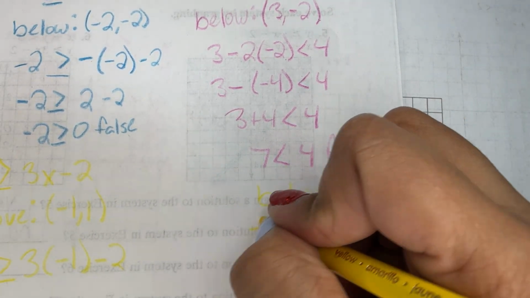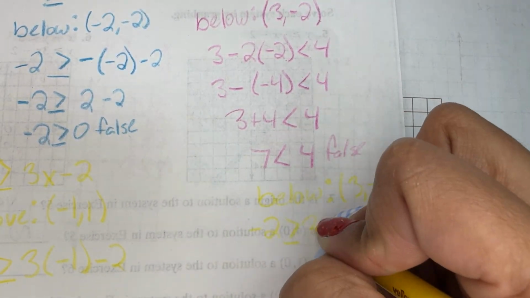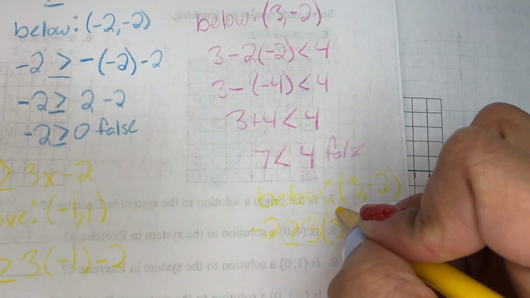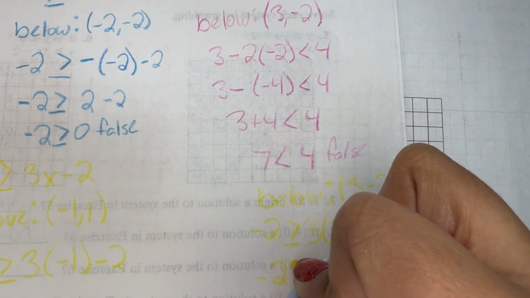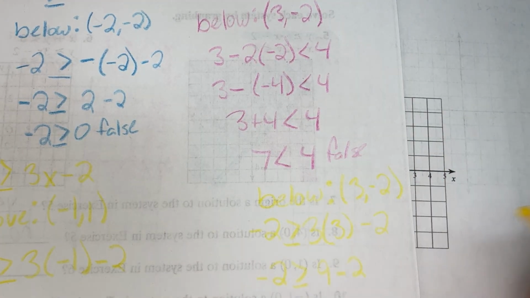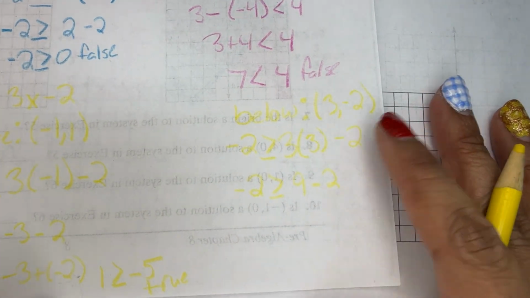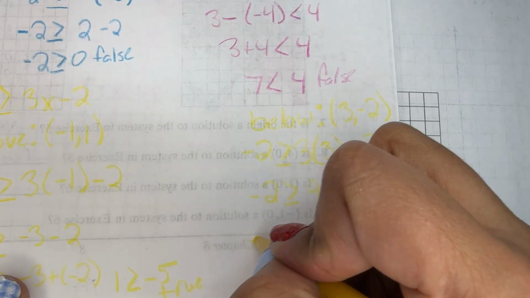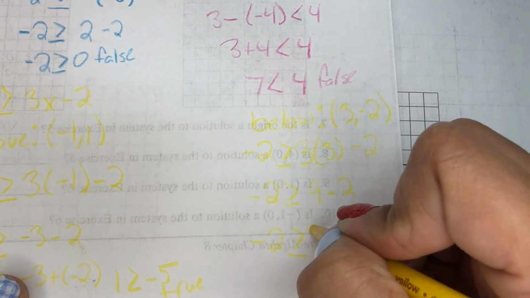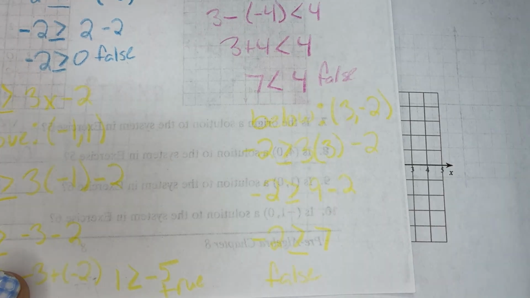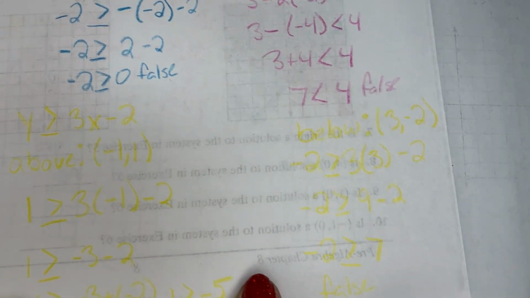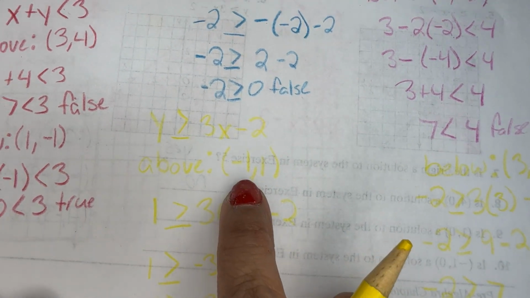So now I have -2 is greater than or equal to 3 times 3, that's my x value, minus 2. -2 greater than or equal to 9 minus 2. It's so hard when you can see through the page. -2 is greater than or equal to 7, which is false. So we are going to shade the region that contains the point -1, 1.